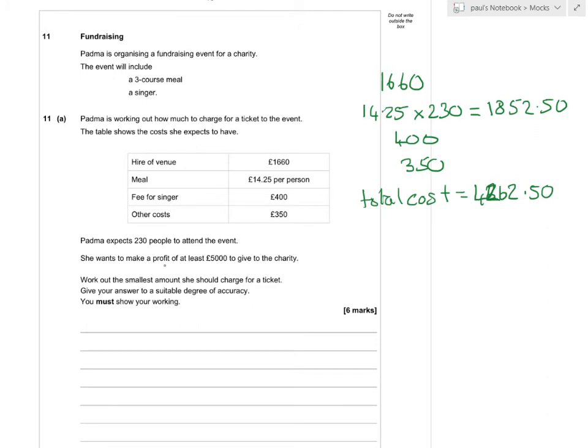Now she wants to make a profit of £5,000. So we're going to have to add £5,000 onto that. I'm sort of adding before. So she needs to make 50p and 2629. So to cover her costs and to give £5,000 to the charity, she needs to make that much.